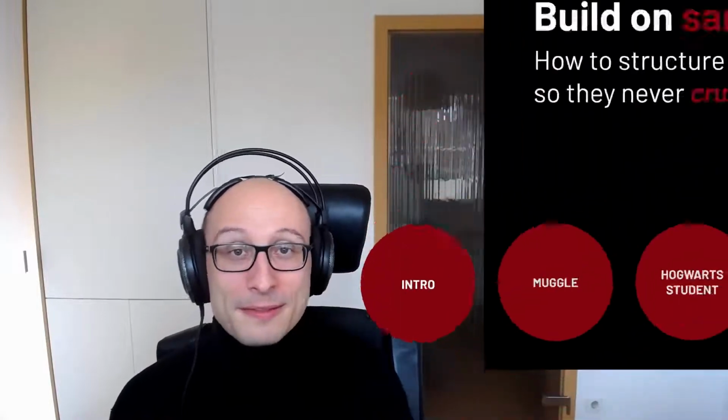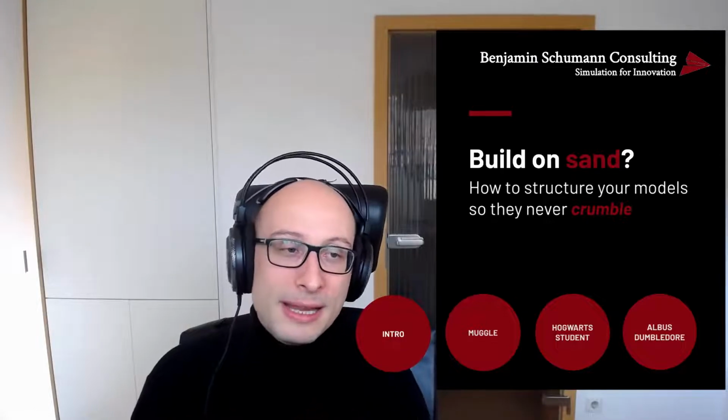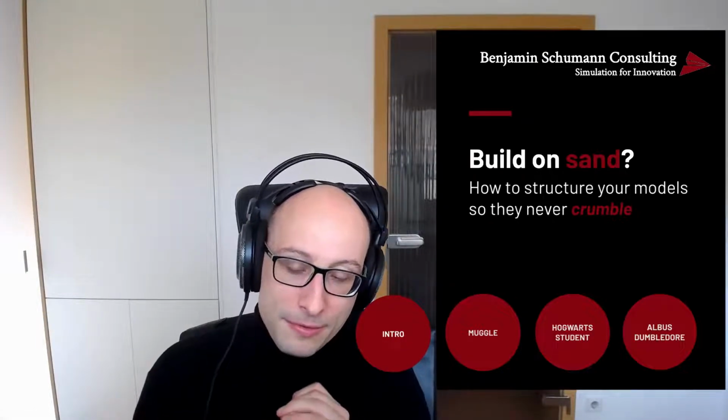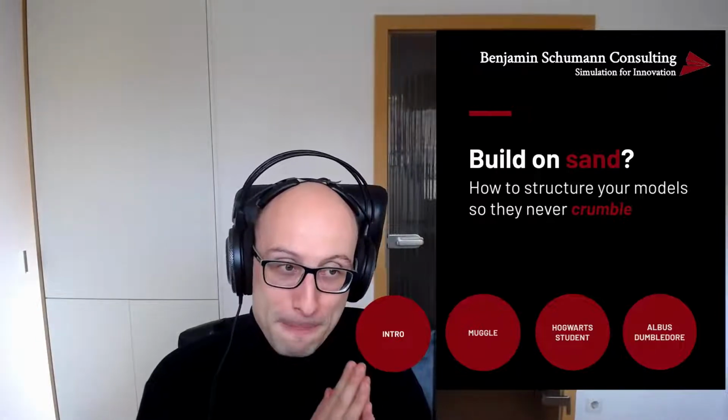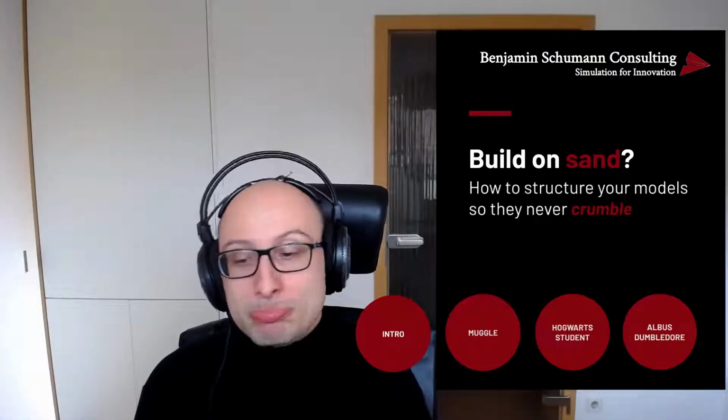So this workshop is structured in 3 ways. We're basically going towards Albus Dumbledore expert level, but we'll start at the muggle level, complete AnyLogic beginners, or you're just starting out getting used to the software. Some beginner tips in there. Then the middle is where we drive towards Hogwarts, the more advanced users, and then the wizard level, Albus Dumbledore. Now, the last 2 ones are really not trivial. The first one, a little bit trivial, but not too much.